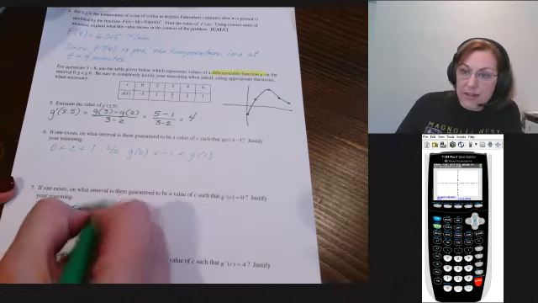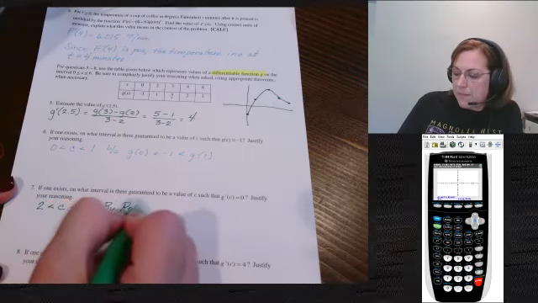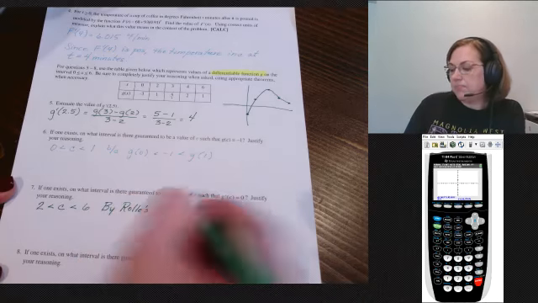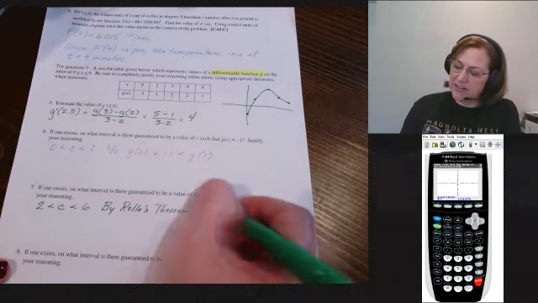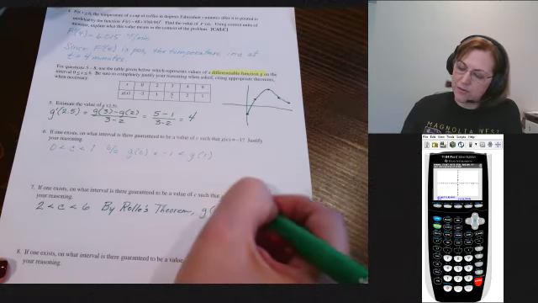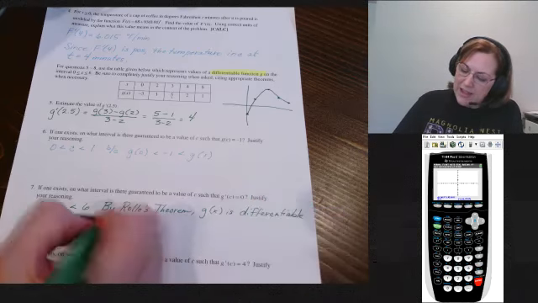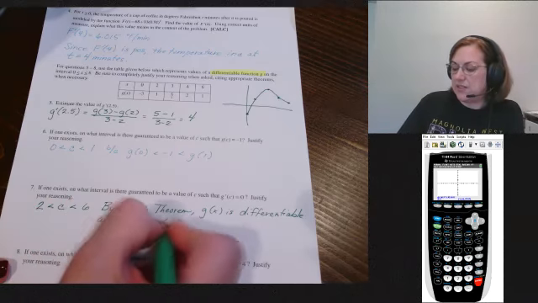And you want to go ahead and state by Rolle's theorem here. By Rolle's theorem, g of x is differentiable and g of 2 equals g of 6.